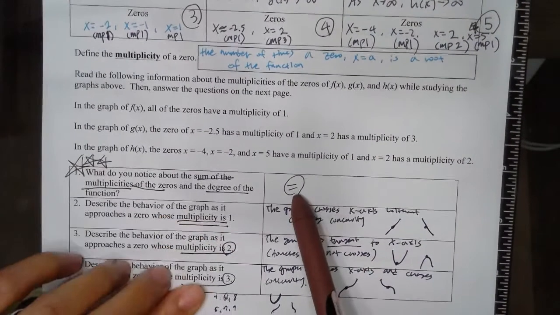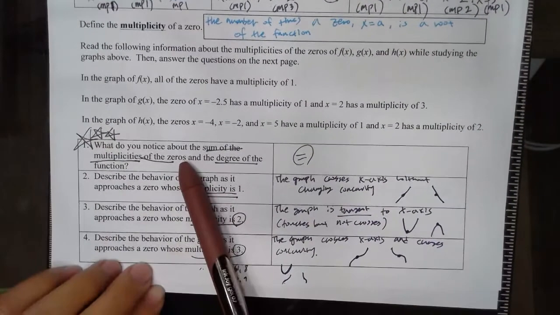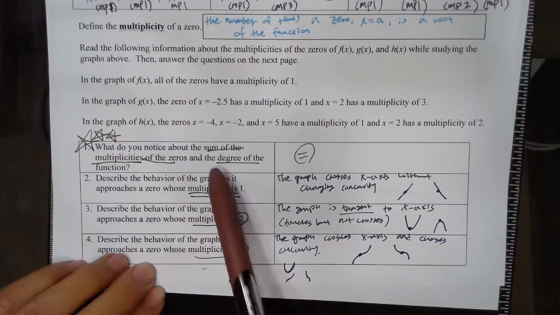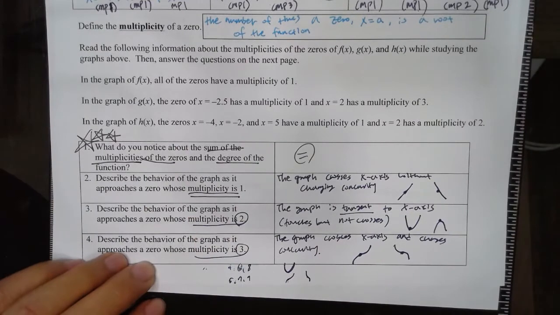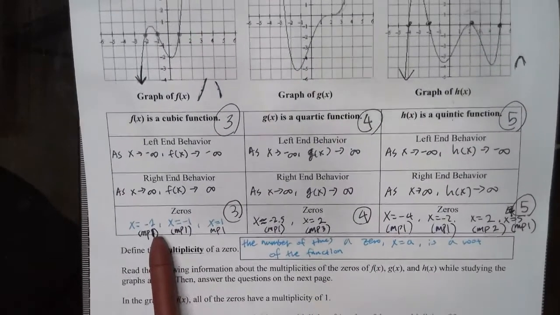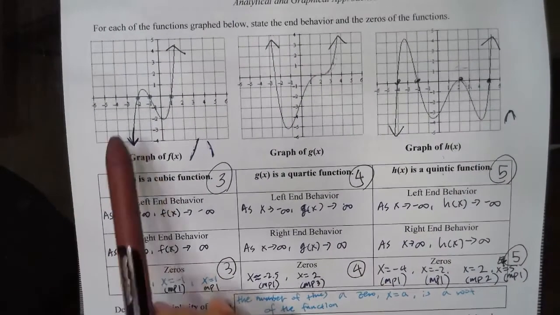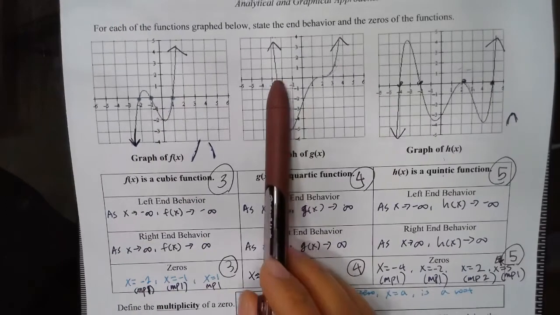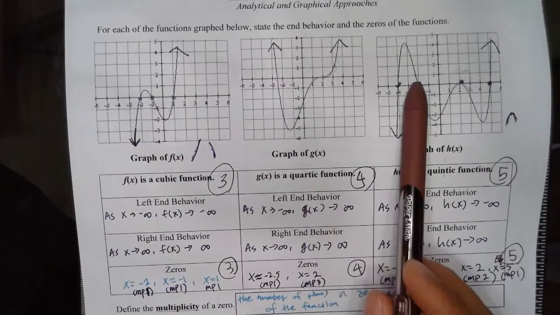All right, next, describe the behavior of the graph. It approaches a 0 whose multiplicity is 1. So like over here, at x equals -2, -1, and 1, at x equals -2.5, and all the ones with multiplicity 1, what did your graph look like? We'd say usually that it's just going to look like a linear graph around that 0.